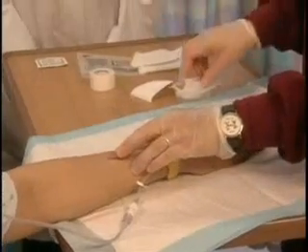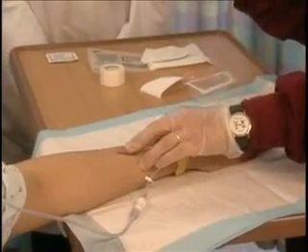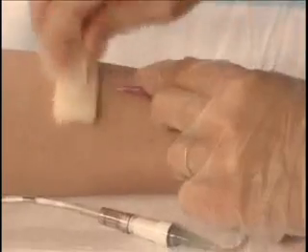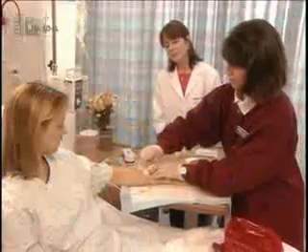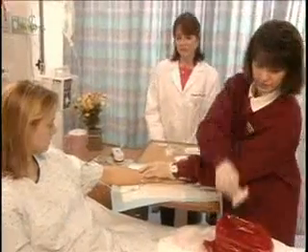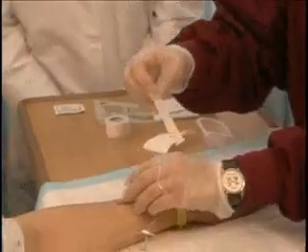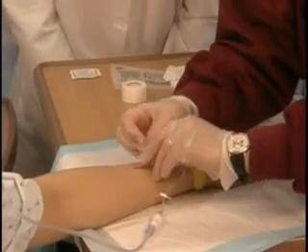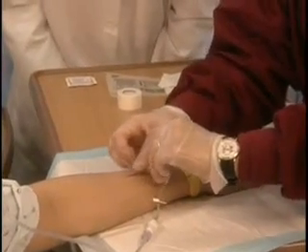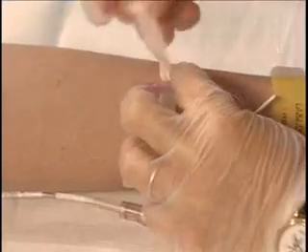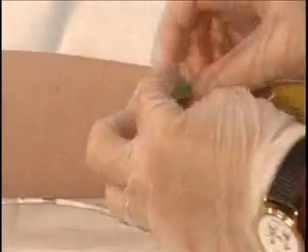Now cleanse the entry site using friction for 30 seconds, and let that dry. Now you can apply a new sterile tape strip to the IV catheter at the entry site. Then the transparent dressing.